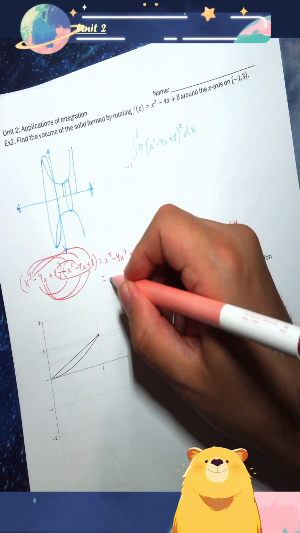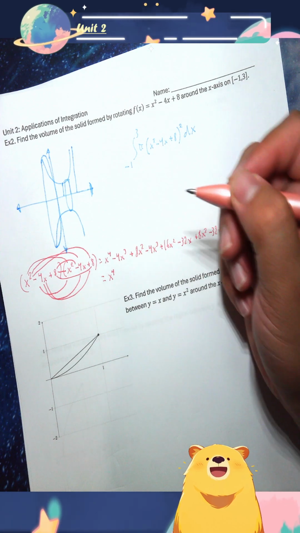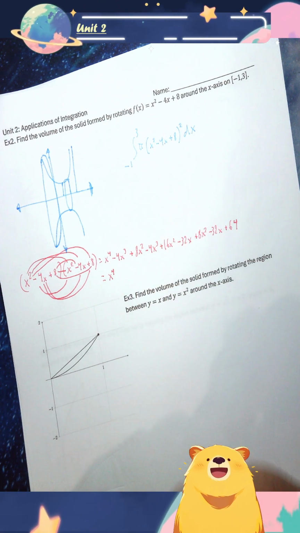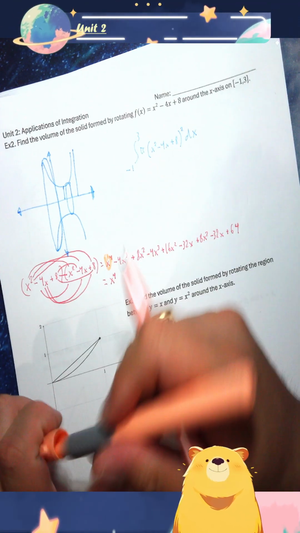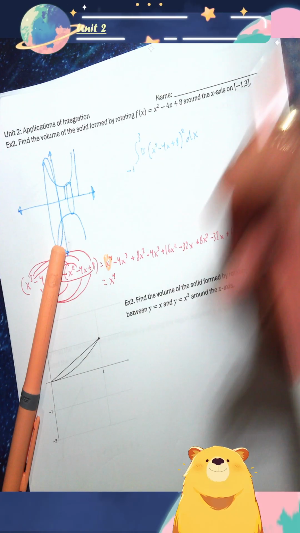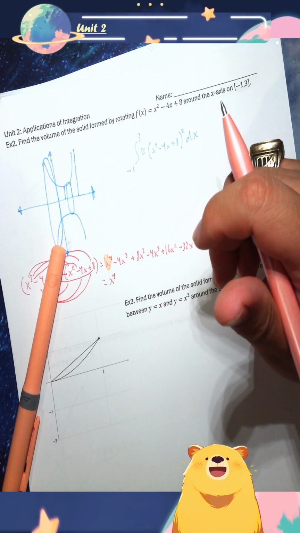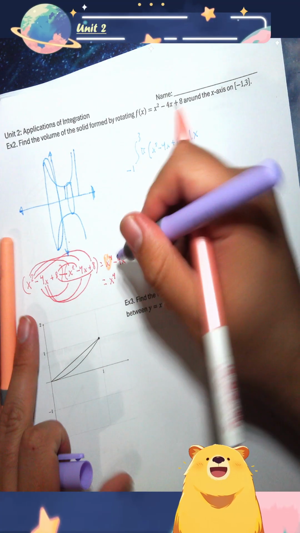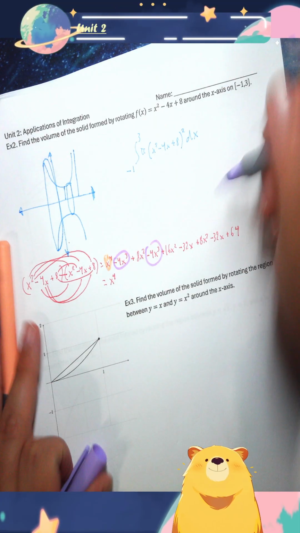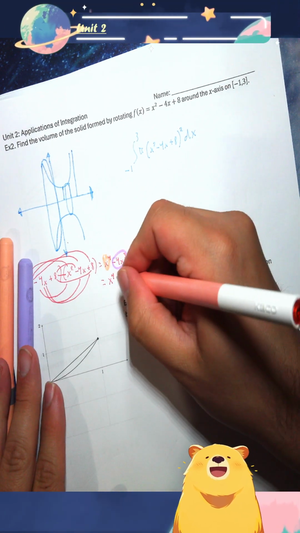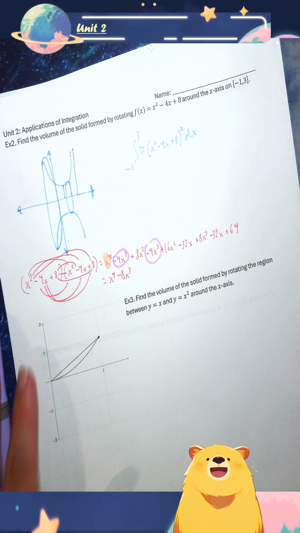I'm going to combine like terms. X to the 4 is the only one with the 4. For the x cubed terms, I have this one and that's it, so minus 8x cubed.